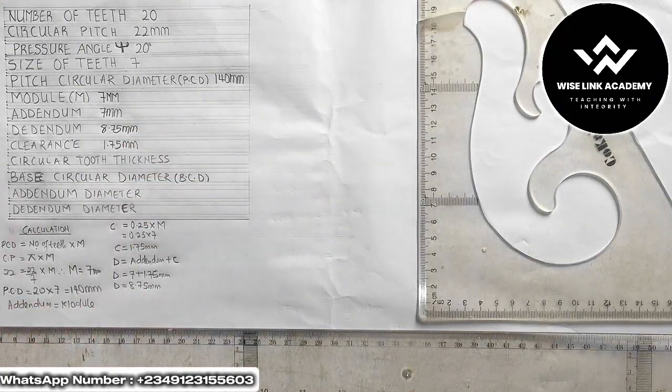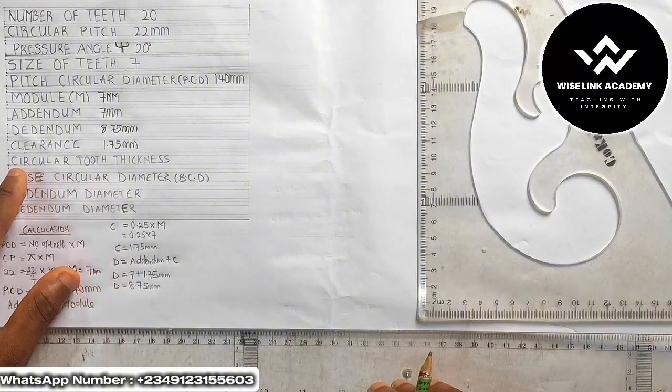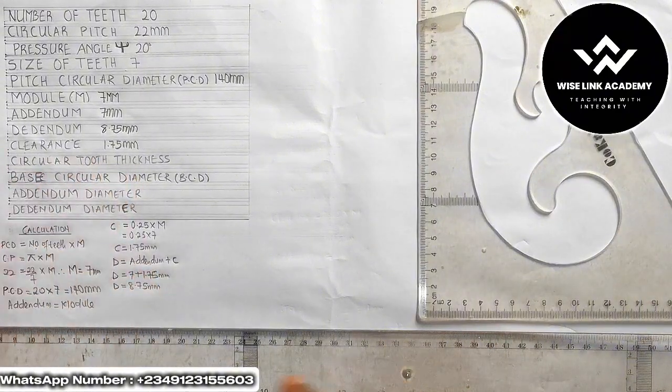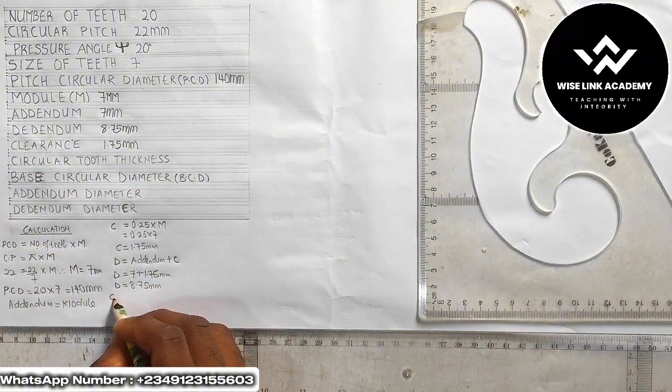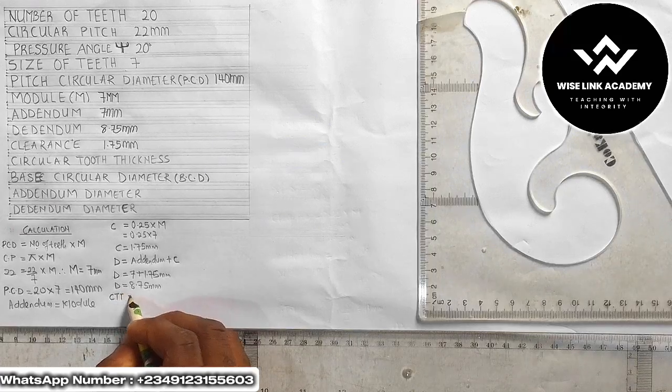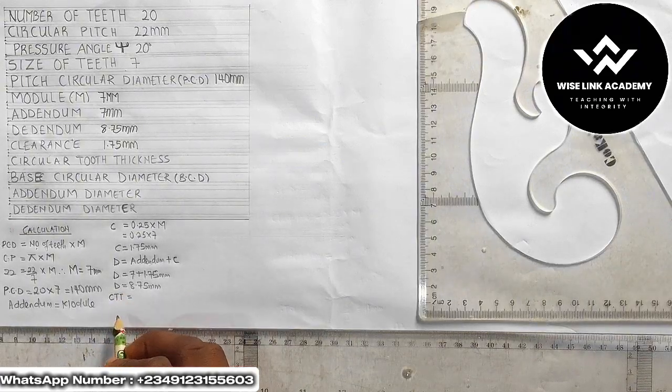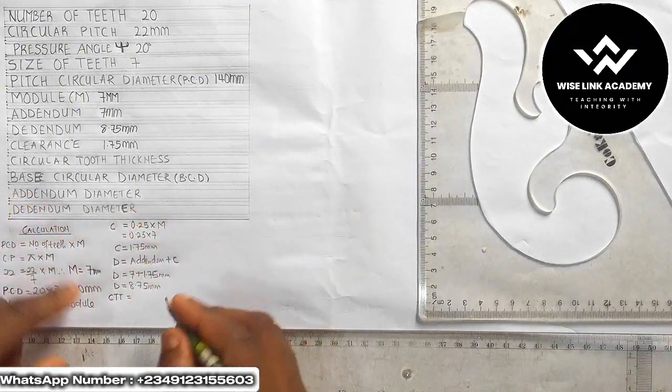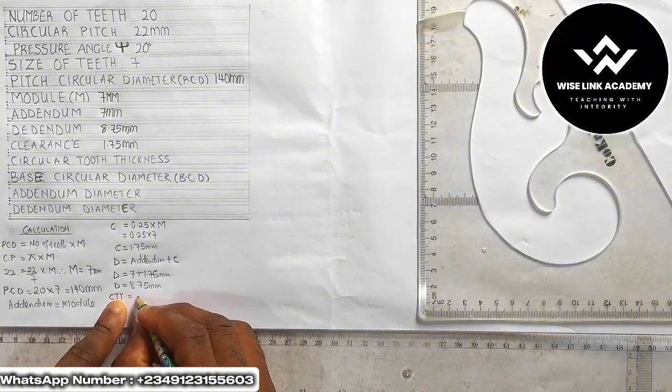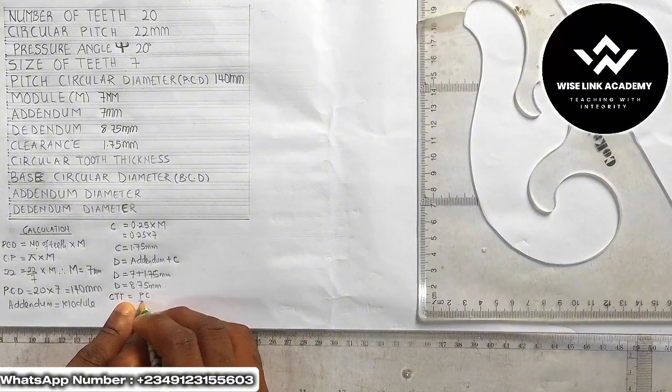All right, let's proceed please from here. We need to get circular tooth thickness, CTT. The mathematical expression of circular tooth thickness is simply PC all over 2.